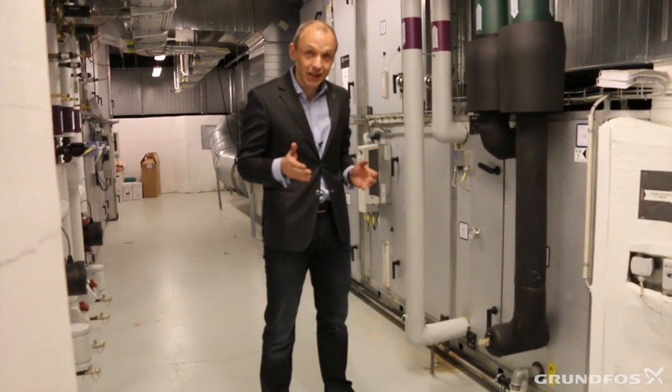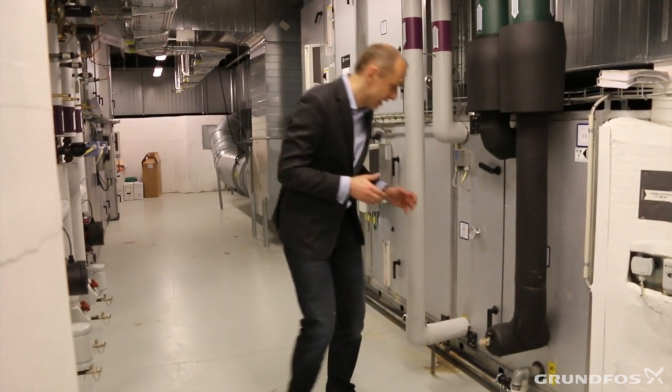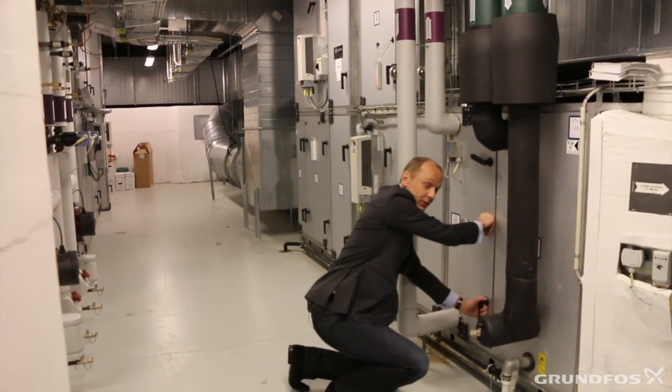So let's take a look at the cooling coil itself. Be careful now. Now there's a lot of wind.